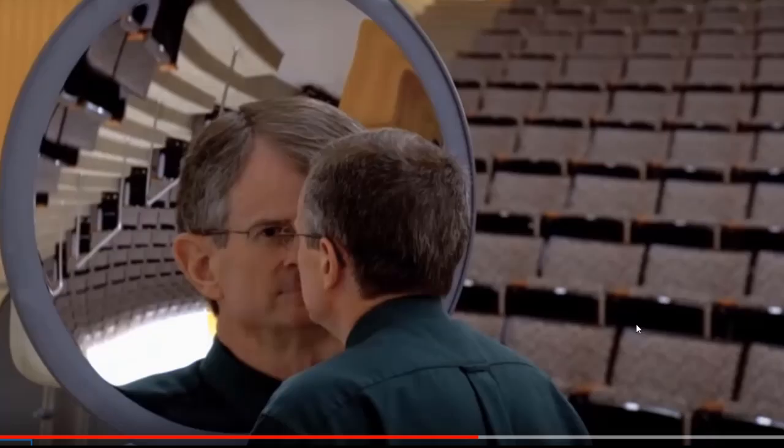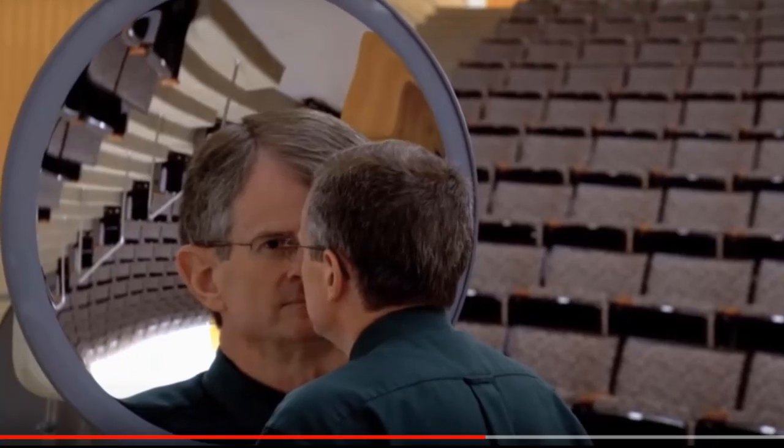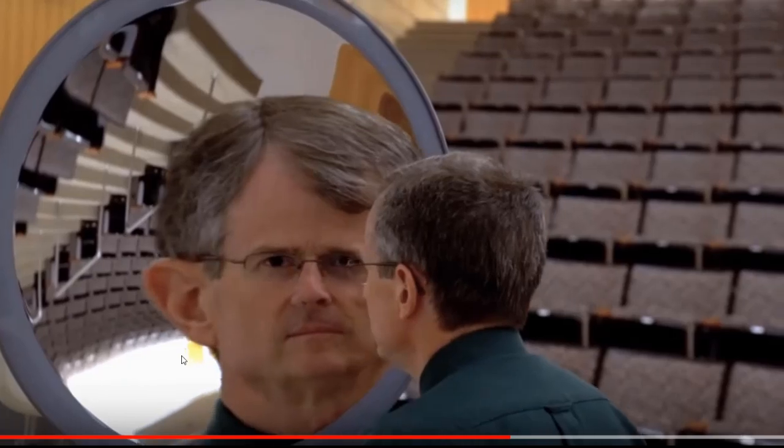As you can see here in this example, this is what I mean by a curved mirror. The image is totally different from a flat mirror, and you can recognize this by watching this video with me. So let's see it. What happens to the image?